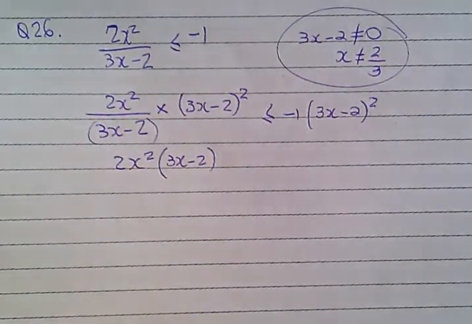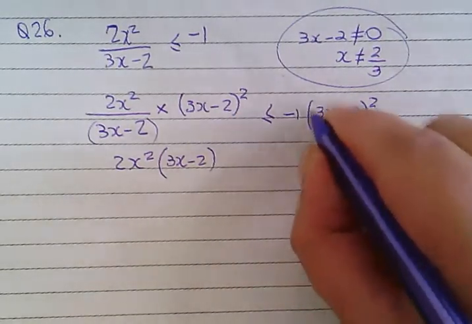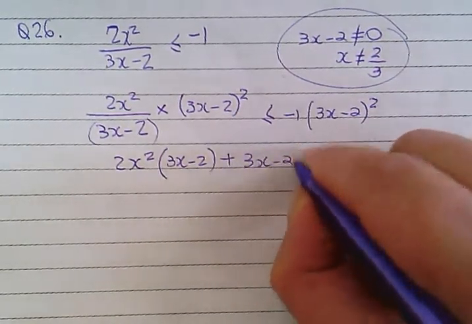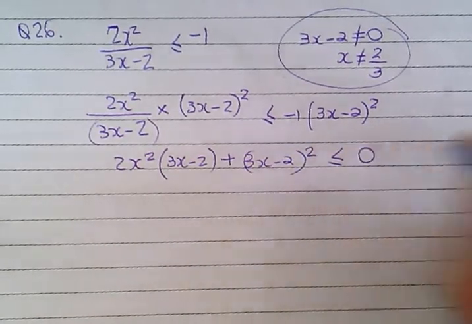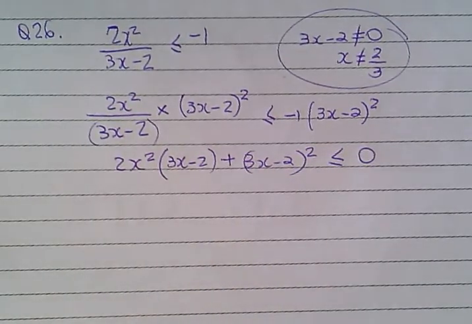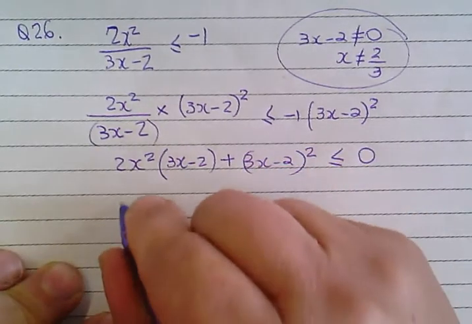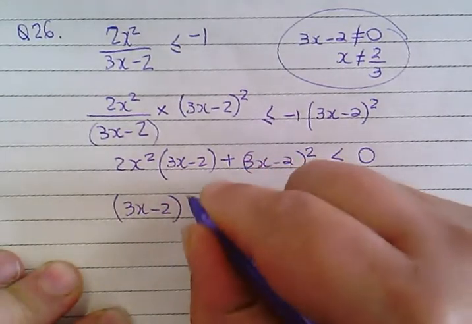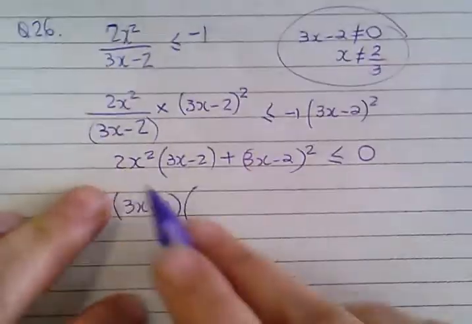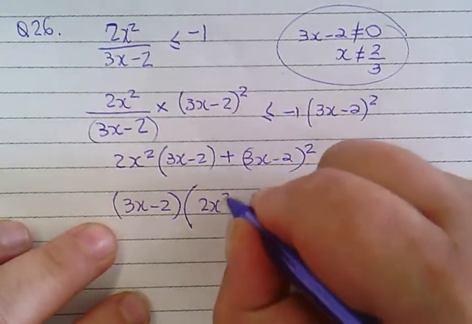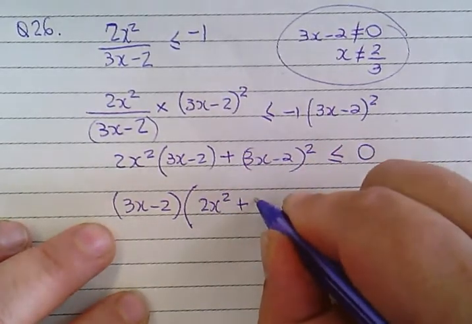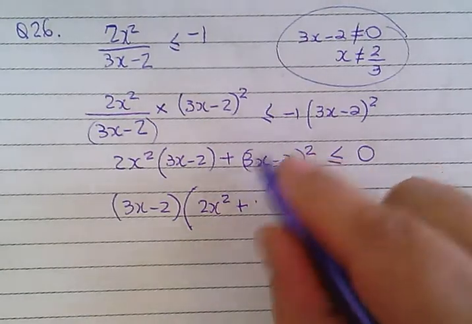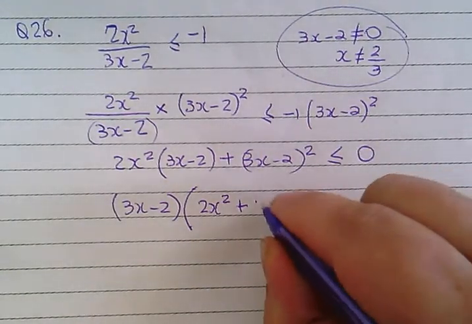Can I bring that right-hand side over? What will I get? Plus 3x minus 2 all squared is less than or equal to 0. What I do not do is expand. I factorize. Do not expand under any circumstances. Factorize. What's a common factor? Yeah, 3x minus 2 is definitely the common factor. And in my first term, I'm left with 2x squared plus, in the second term, one of the 3x minus 2 is gone. What am I left with?